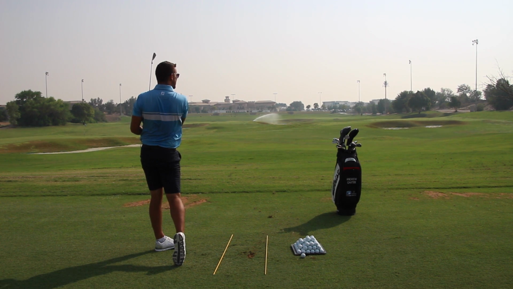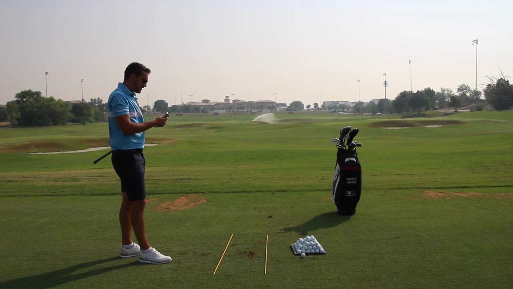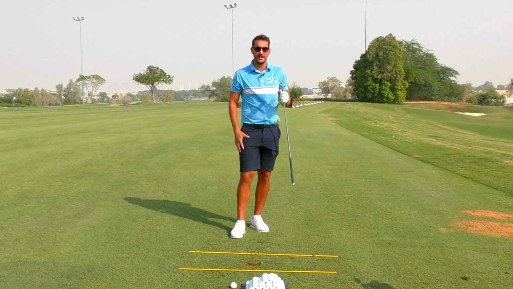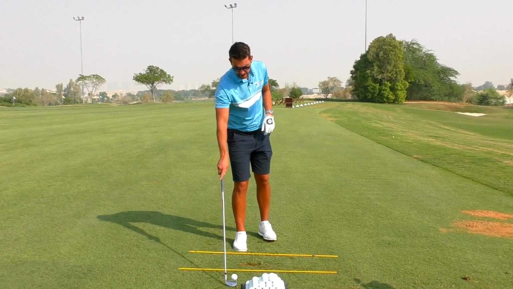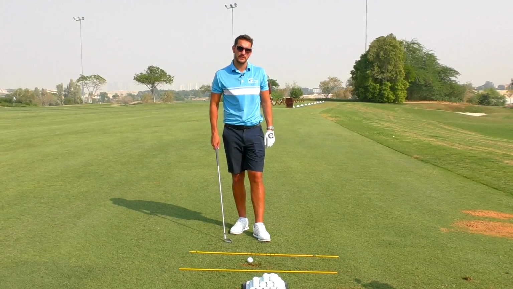Oh, there she goes. I nearly hit my bag on the way out. We definitely never ever want that shot. And if you do, rub it off. Delete all evidence. Get rid of that shot. We don't want that. So that's the worst possible scenario for this swing path.